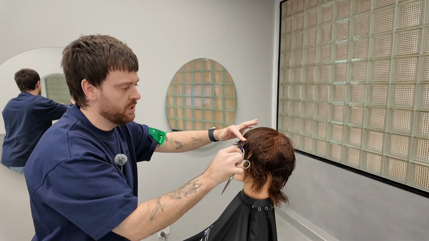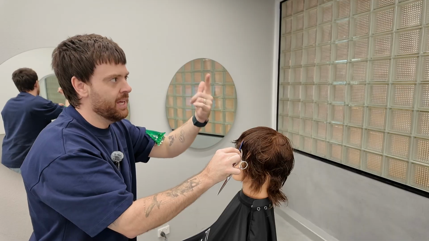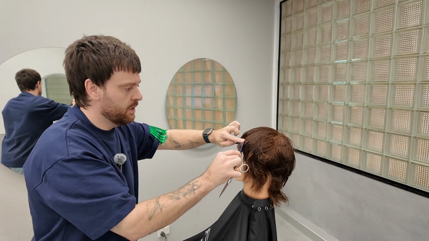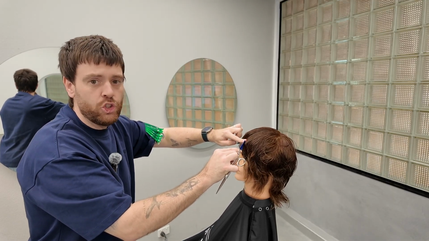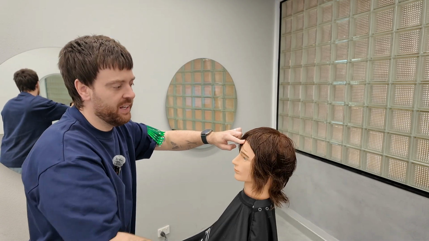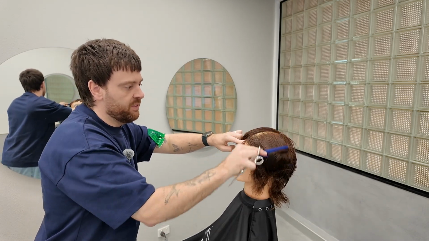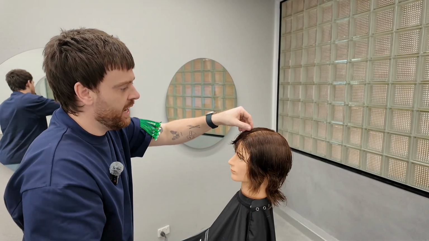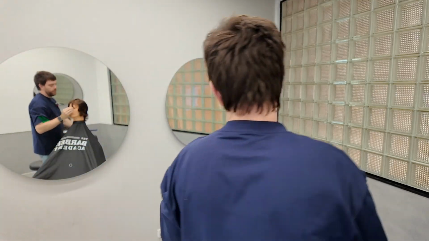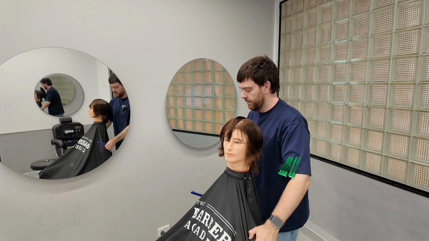Now that clean section, I'm going to hold the hair with this finger, and then the hair which I don't want, I'm going to flick out the way, I'm flicking with my comb. I flick it all the way over there. Now I have a guide throughout the middle. Let me just show you.